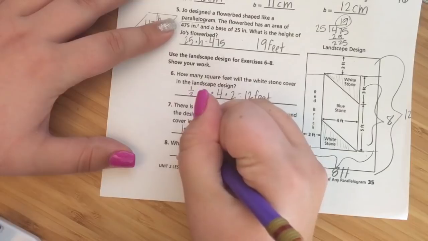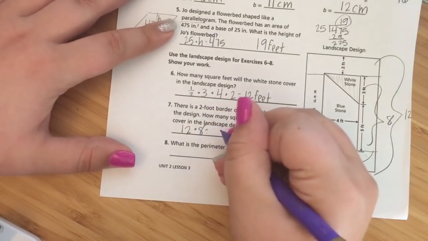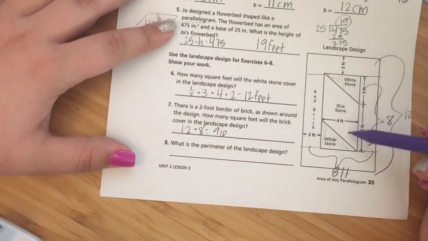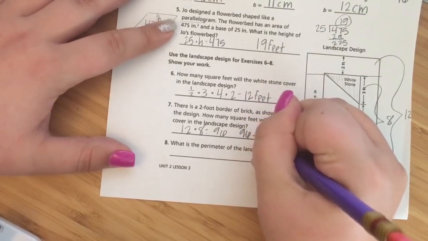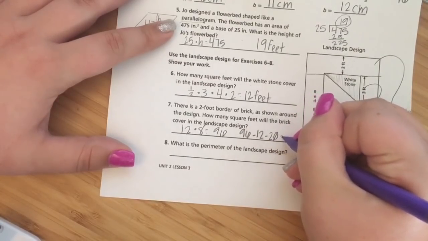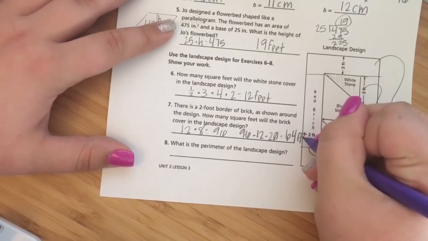So my total area, I could start multiplying, and it would be 12 multiplied by 8, which is 96, and that's the entire thing around, but I have to subtract the middle part. So the middle is 12, so 96 minus 12 minus 20 equals 64.